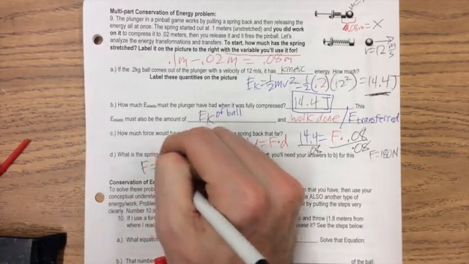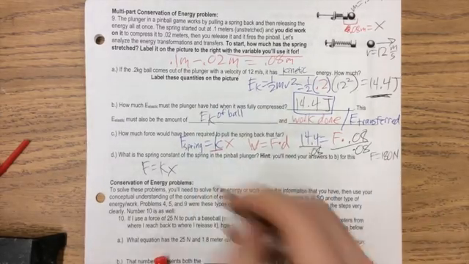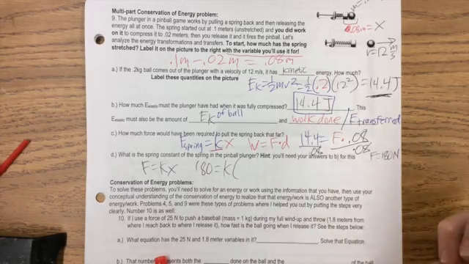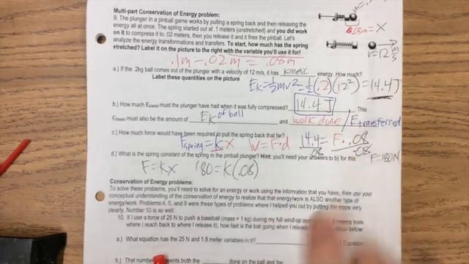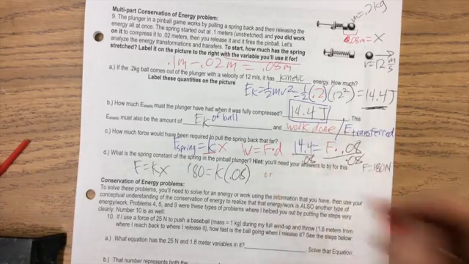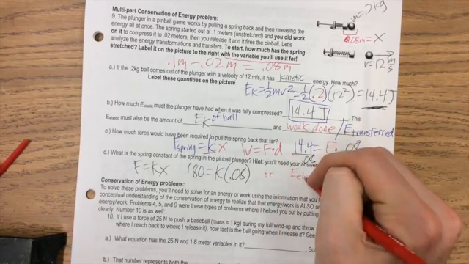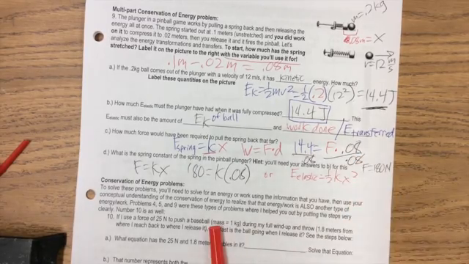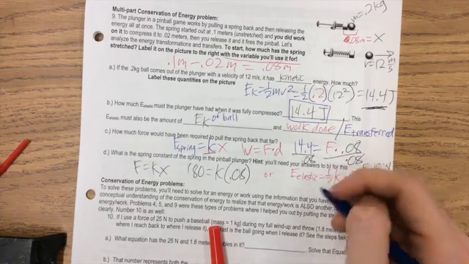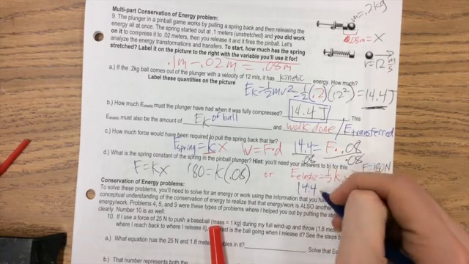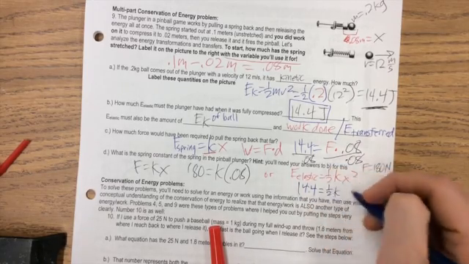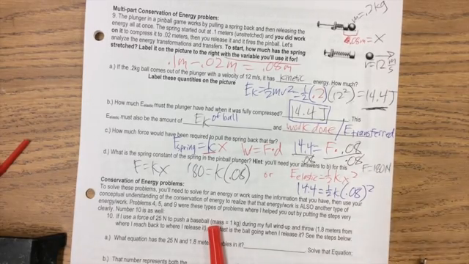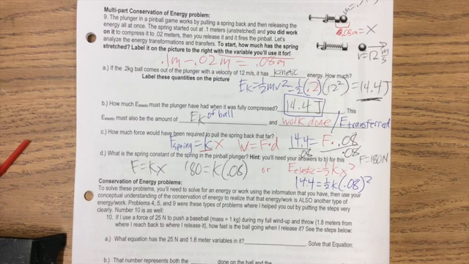We can say F equals kx, and we can say a force of 180 equals k times, how much did it stretch? 0.08. Or we can use the E elastic equation, E elastic equals 1/2 kx squared, and we can see that E elastic must be 14.4, and that equals 1/2 k times 0.08 squared. These are the correct strategies.